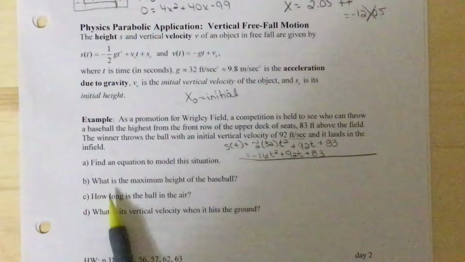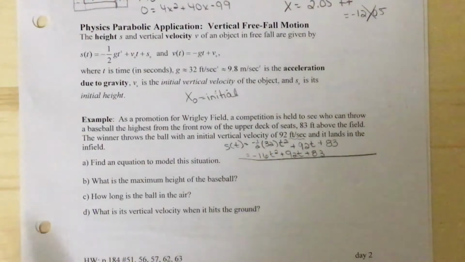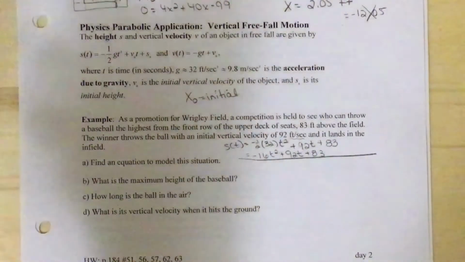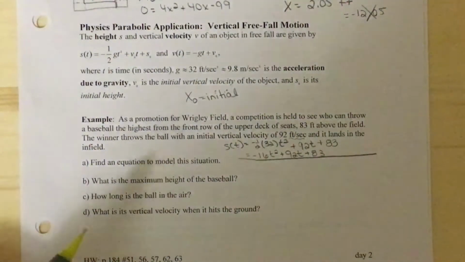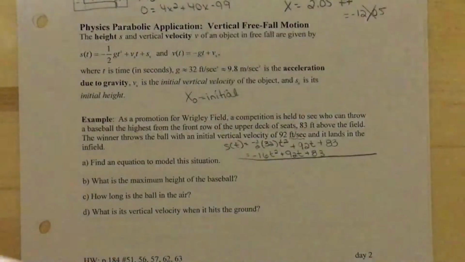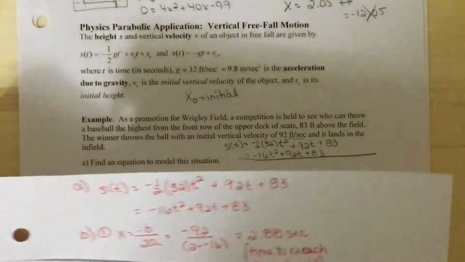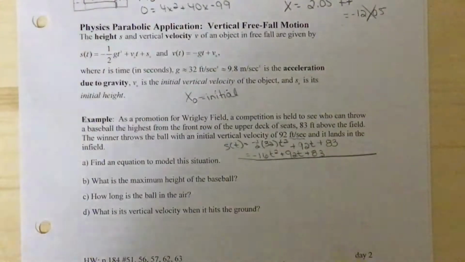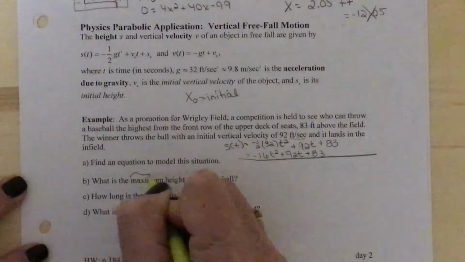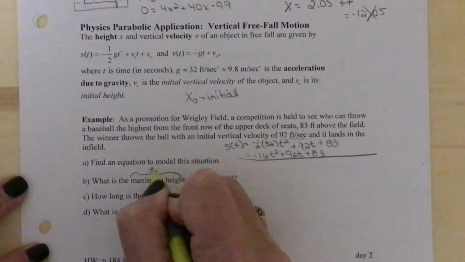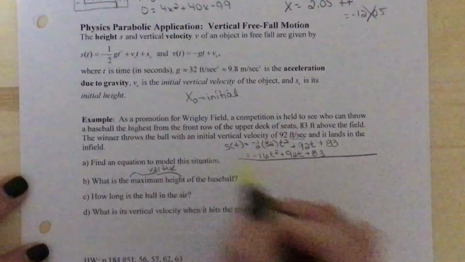Then we go to B. What is the maximum height of the baseball? And actually, I will use this to make it a little bit easier for you. So we have maximum height. We know that when we're looking at maximum height, we are actually looking for the vertex.